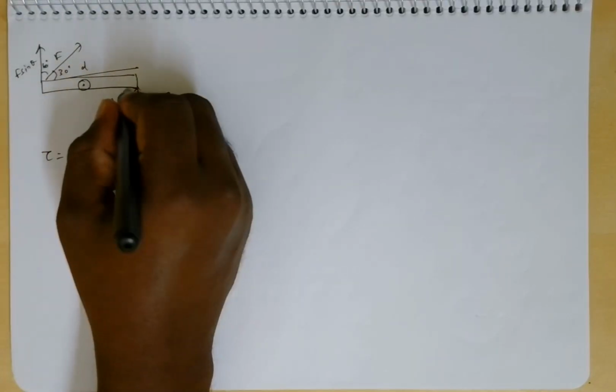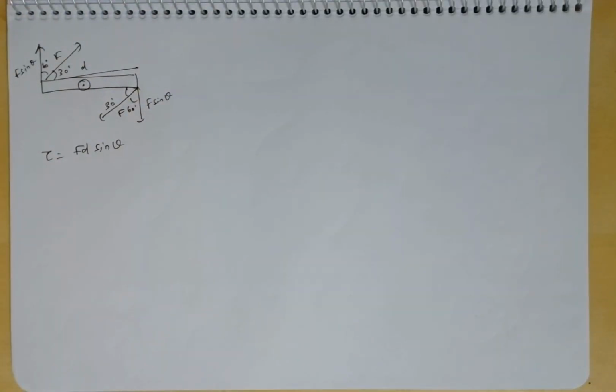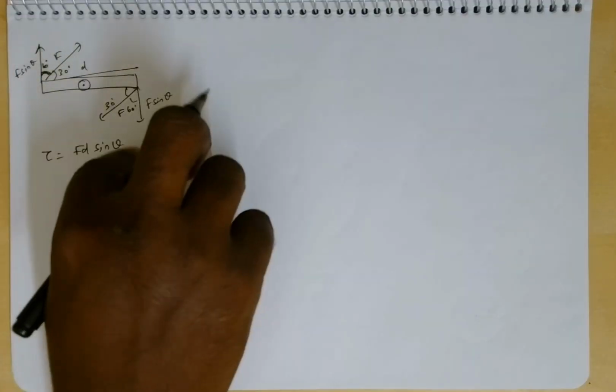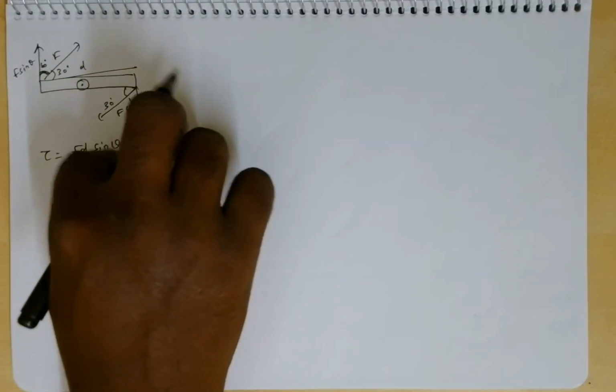Remember, if the angle is given inward, and if it's given directly outward, then you call it cos theta. If this angle is given as 60 degrees, and we are working with 30 degrees, then it is cos theta.